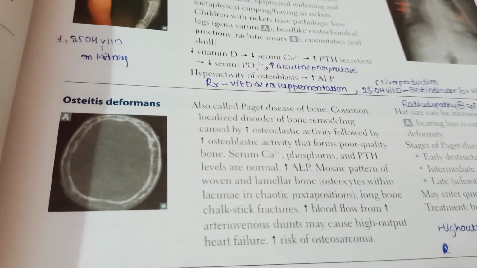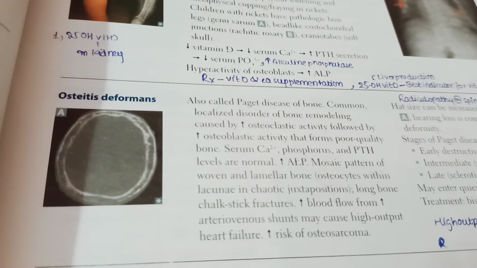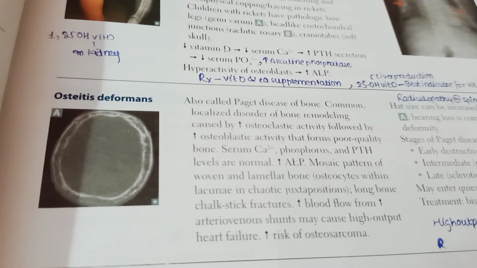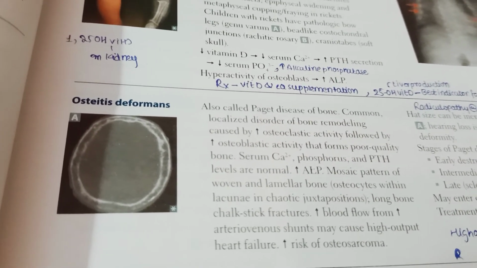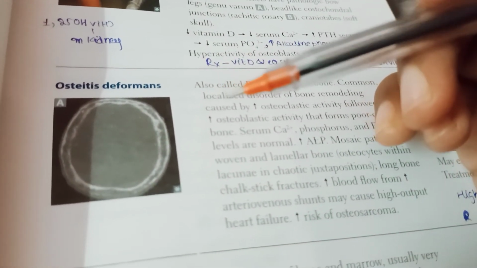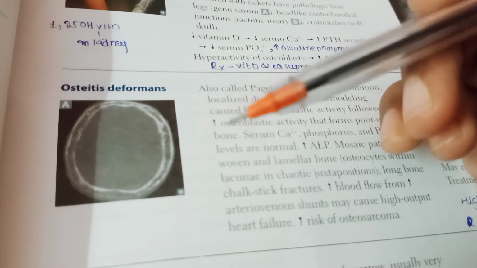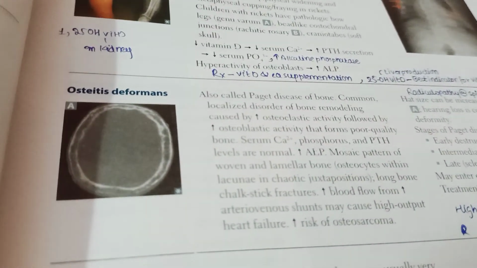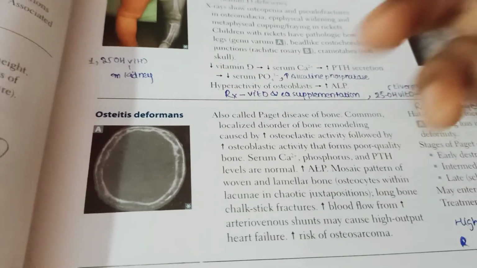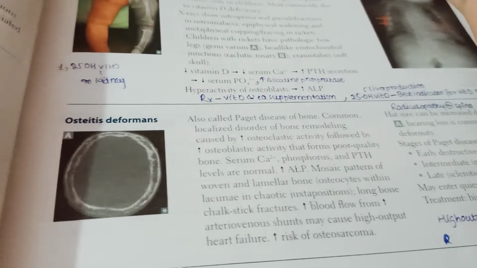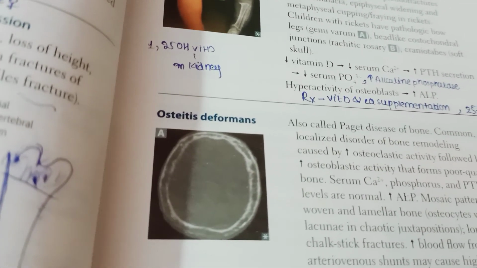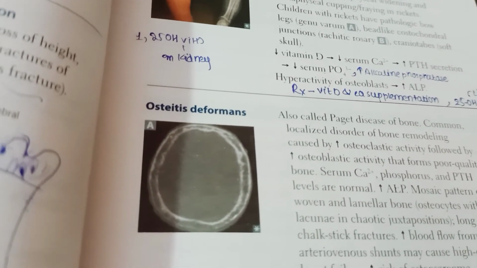Osteocytes lie within the lacunae in chaotic juxtapositions. Long bones show chalkstick fractures. Increased blood flow from increased arteriovenous shunting may cause high output heart failure. So in osteitis deformans, there's a risk of high output heart failure, and there's also an increased risk of osteosarcoma. And in this diagram especially you can see the head size is increasing, the skull is thickening, and you can also see a radiculopathy at the right spine.